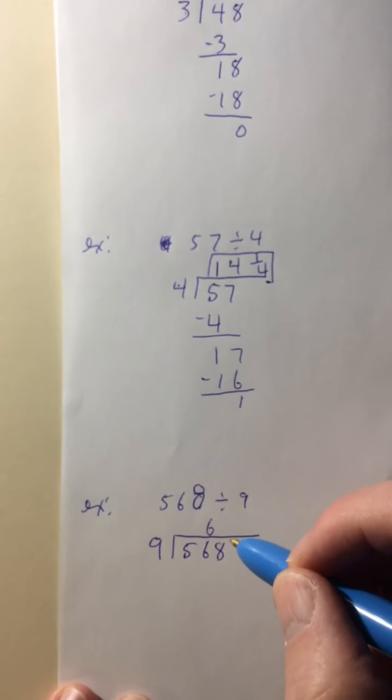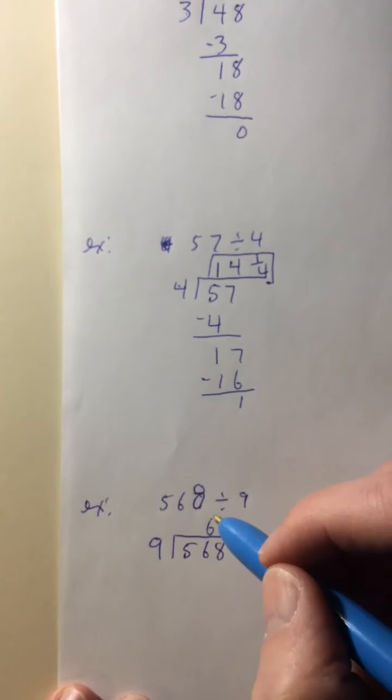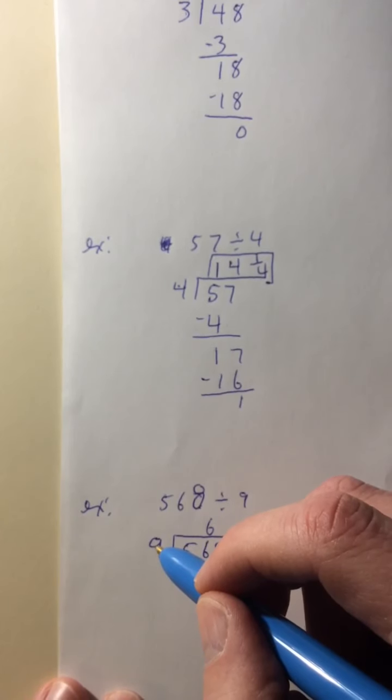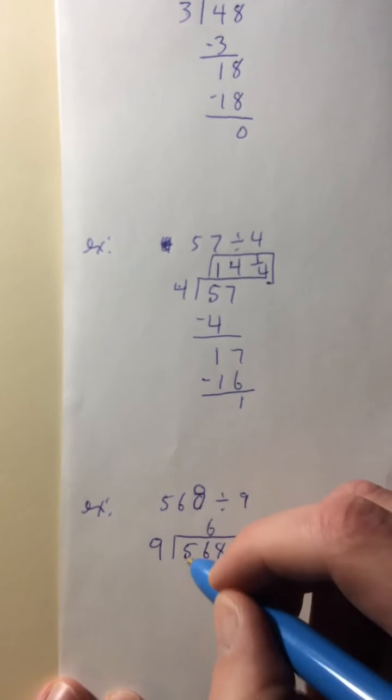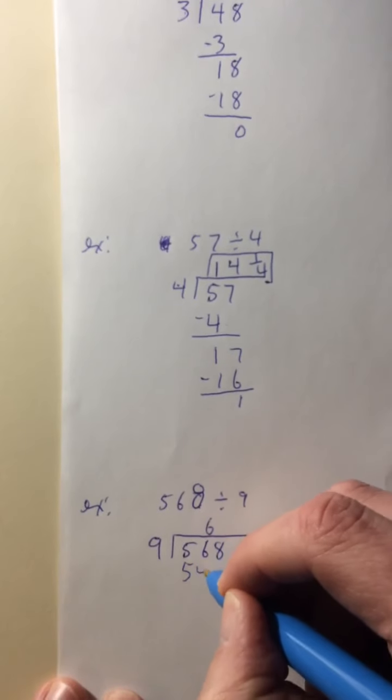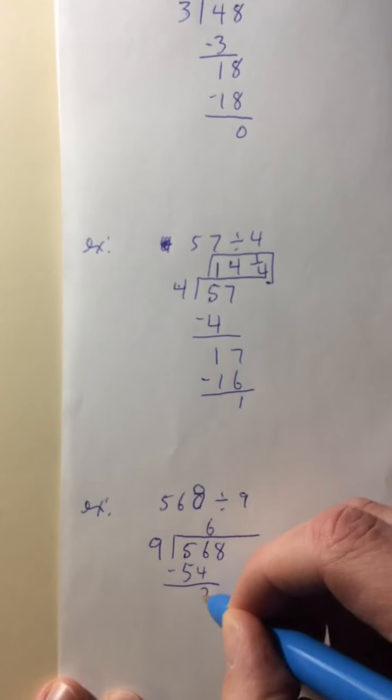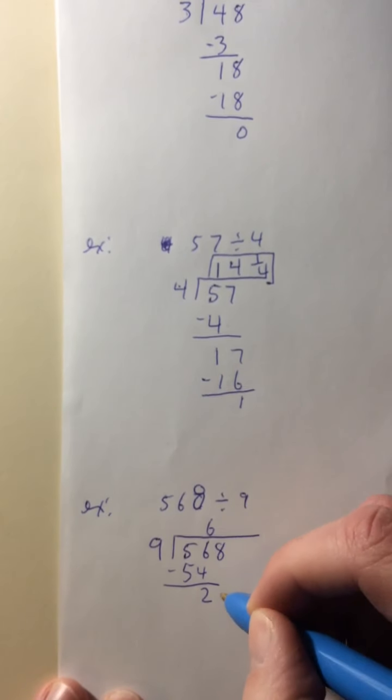And then we just go through that whole process that we've gone over a couple times. We take the number on the top, multiply what we're dividing by, and put it down here. So 6 times 9 is 54. And then we subtract. 6 minus 4 is 2. 5 minus 5 is nothing. Bring down the next number.